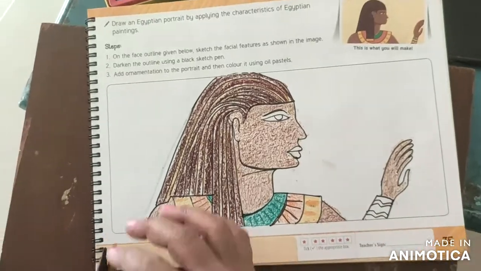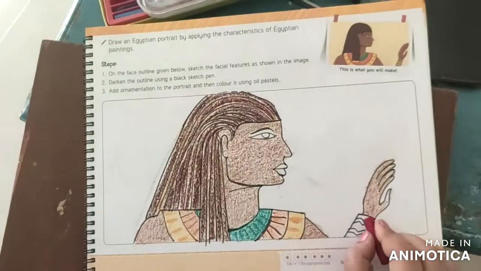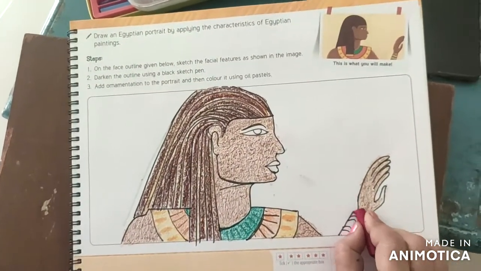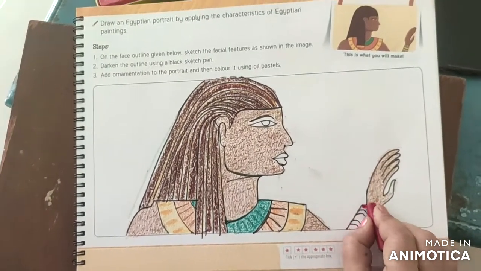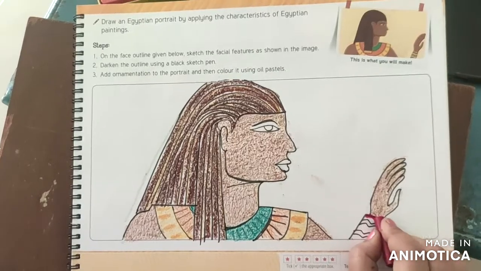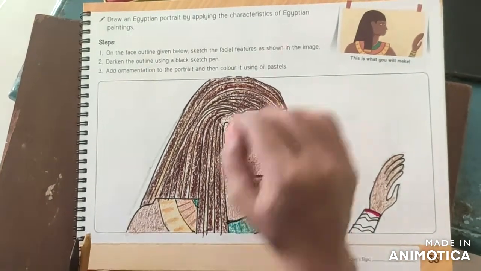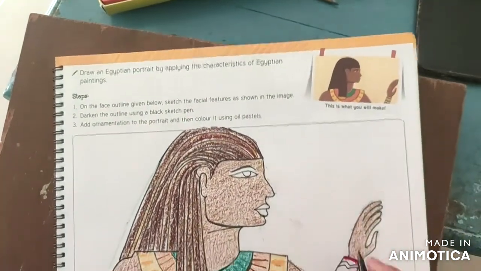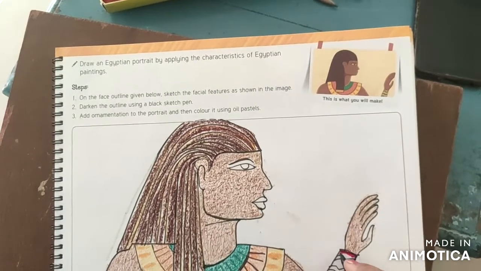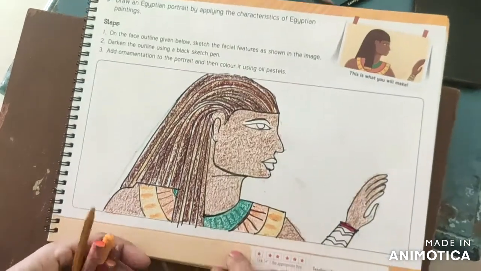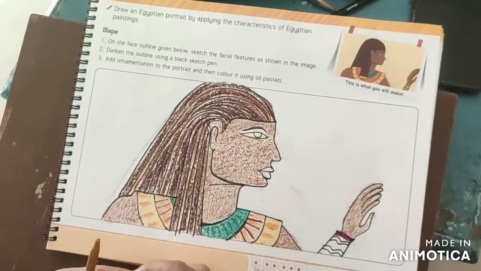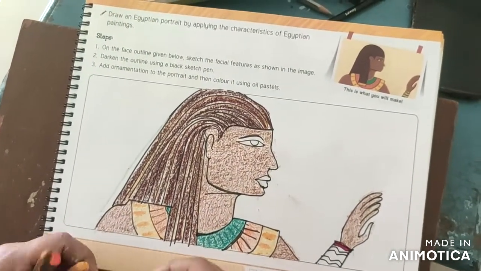This point. Don't forget to go over these 2 lines. Okay, no problem. Try to move on.